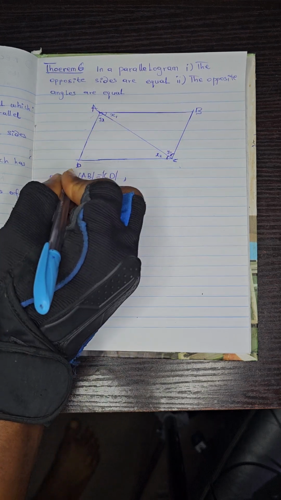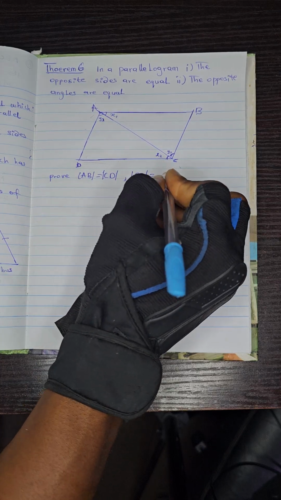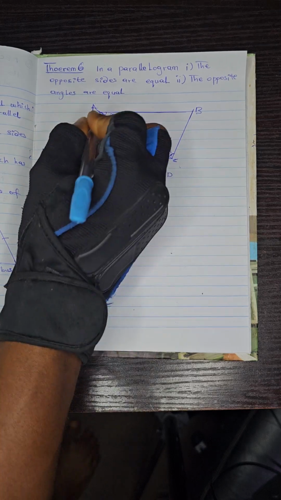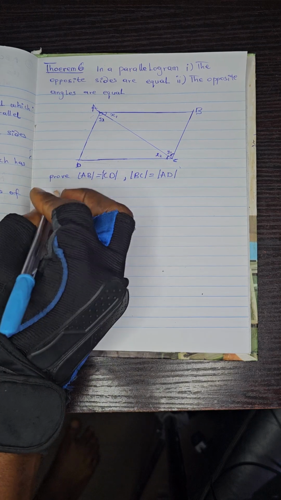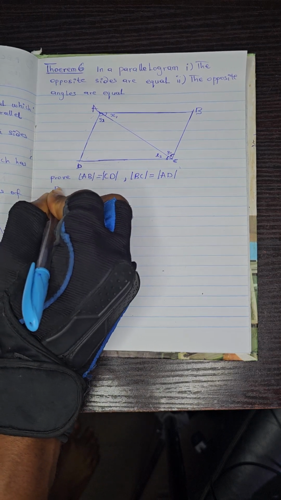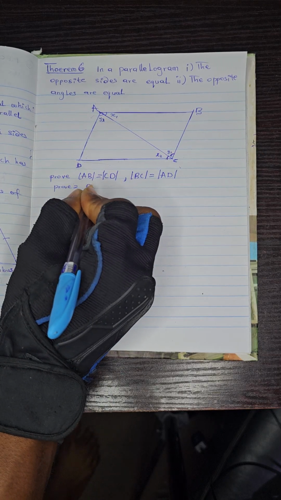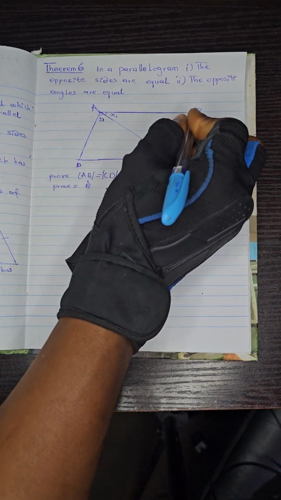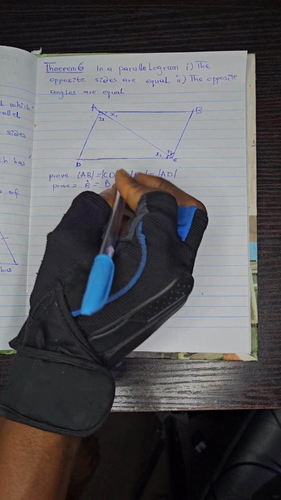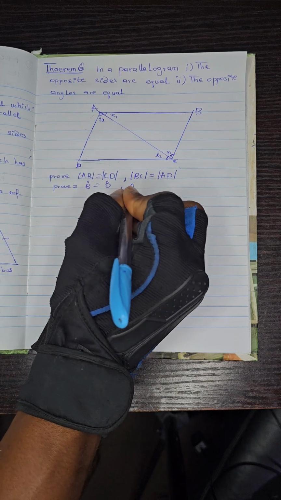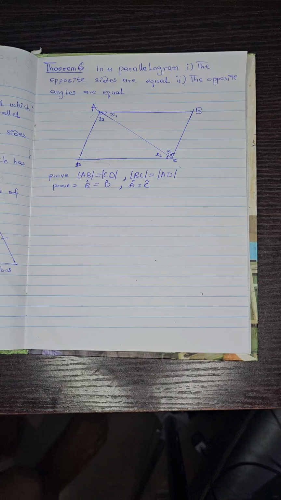Also, we're trying to prove that BC is also equal to AD. The second thing we wanted to prove is that angle B, which is our opposite angle, is equal to the opposite angle, which is angle D. Also trying to prove at the same time that angle A is equal to angle what? C, which is opposite to it.